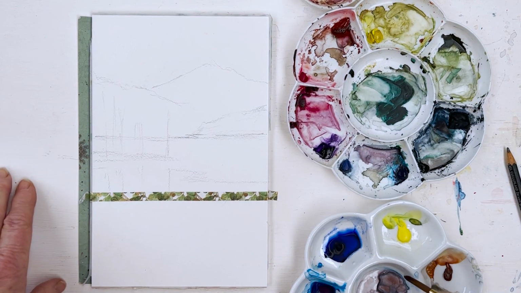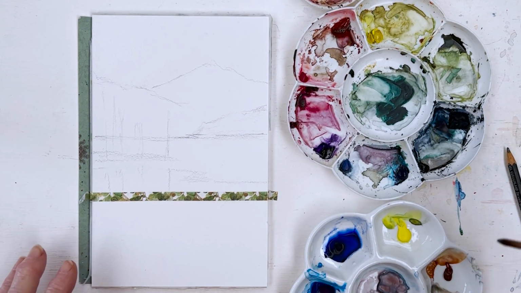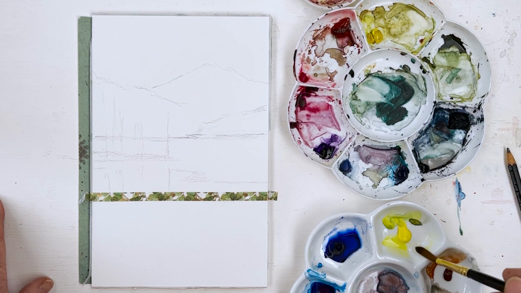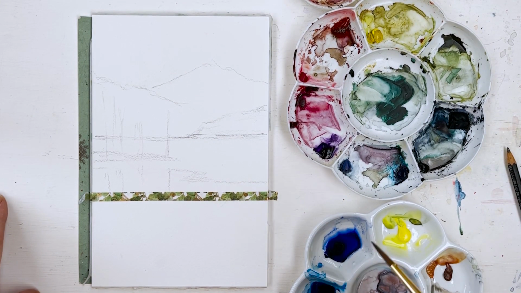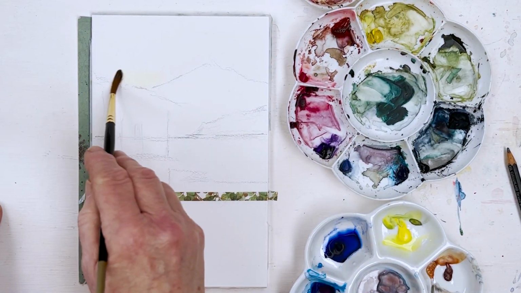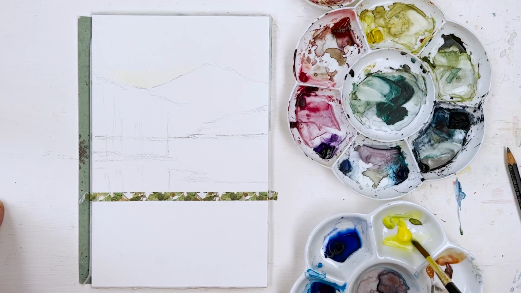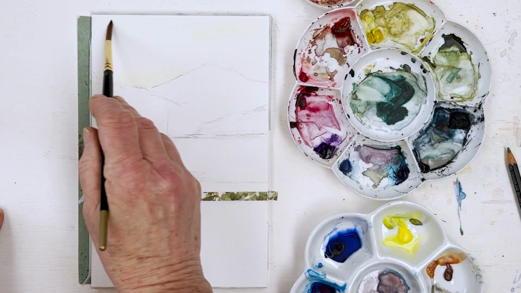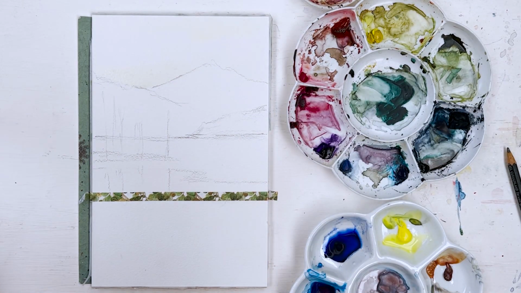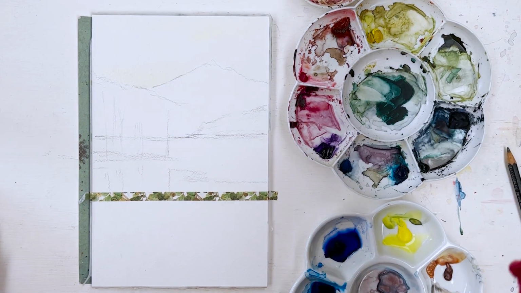And then I'm going to use this one for the yellows, because this has got cleaner yellow in it. And I'm going to mix up a little bit of yellow and just drop a little bit of yellow in around the mountains and in various places. I'm painting with a round size 8. This is a Drawwell brush.